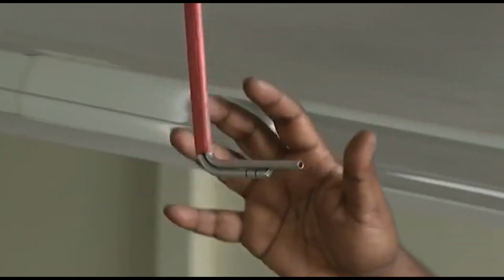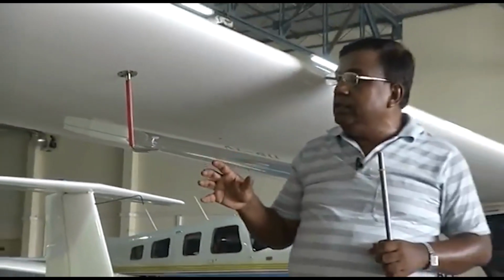But this is extremely important. Please understand. That's why I am over-stressing. So for a takeoff, I need to have correct speed and correct orientation. That is the main thing.